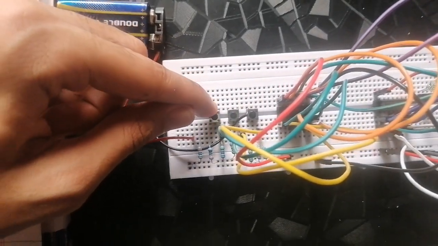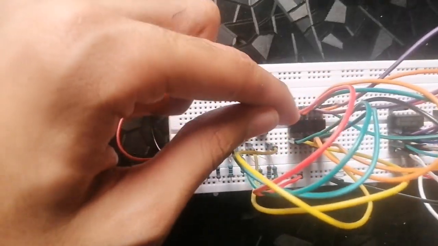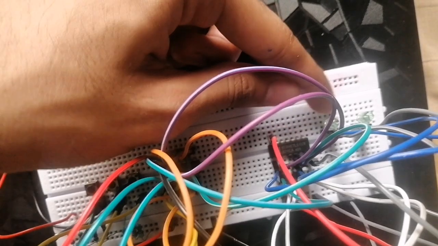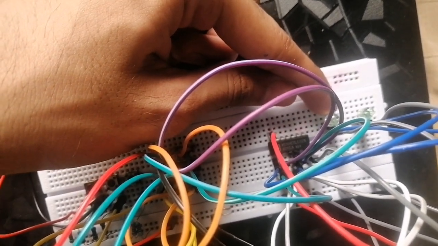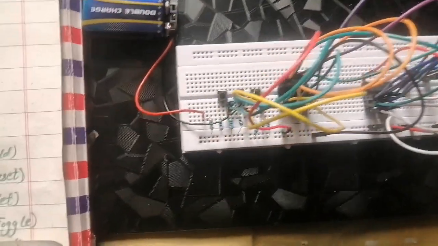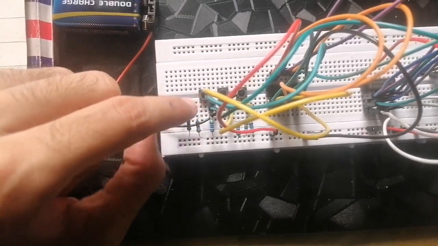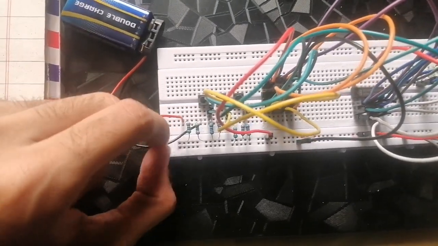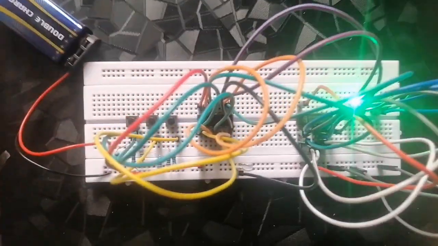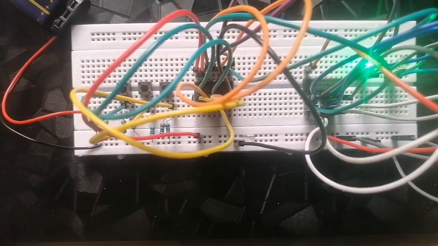This is the enable signal input, this is the J input and this is the K input. This is my AND gate IC, this is my NOR gate IC, this is my output Q bar and this is my output Q. So let's see the functioning of the flip-flop. Now the circuit is running.